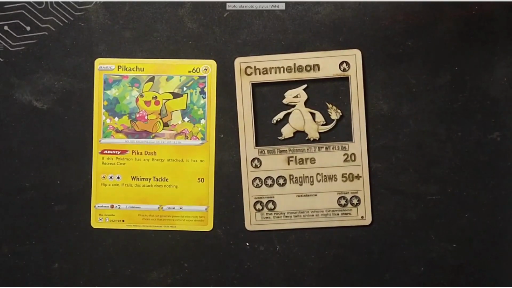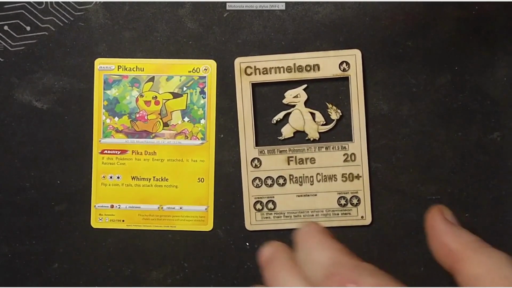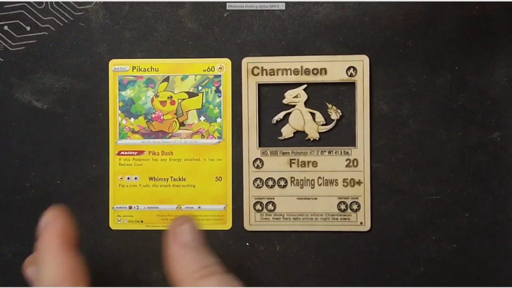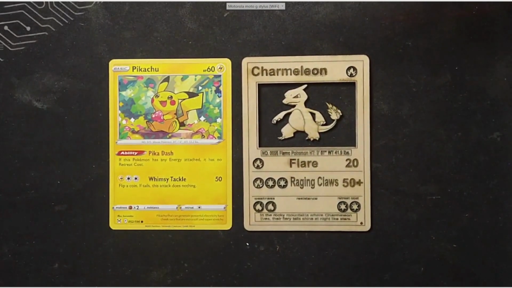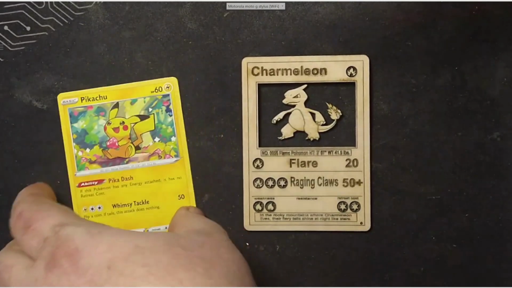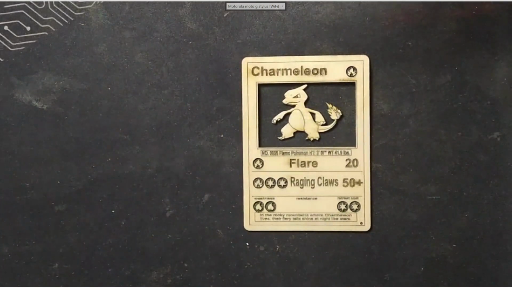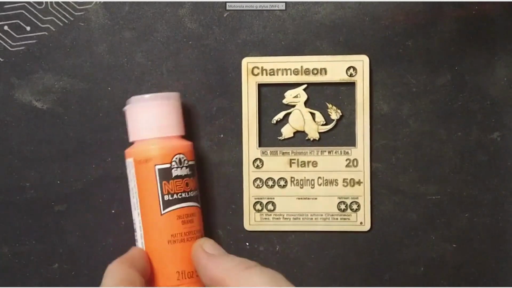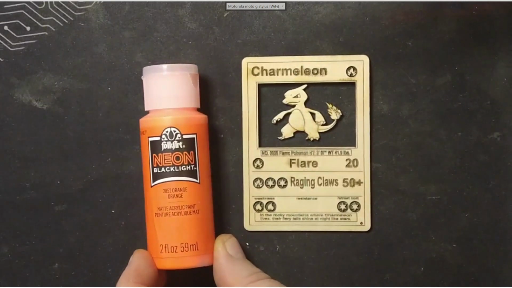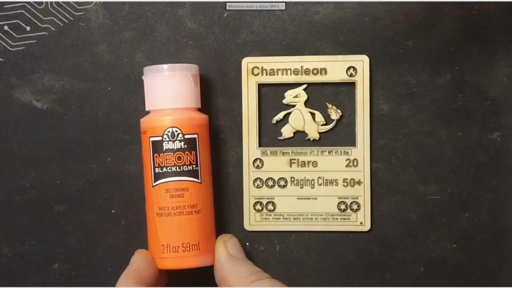Alright, now that we've got everything laser engraved, you can see it is the same size as a regular Pokemon. Try to get it as close as possible. Now we are going to paint this. With this one, we are going to use Walmart Folk Art Neon Blacklight.